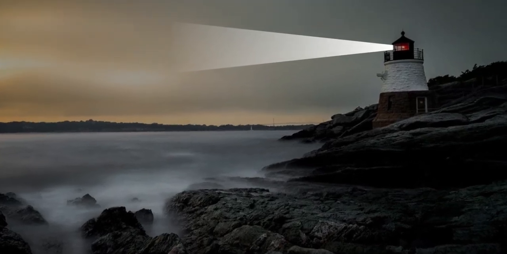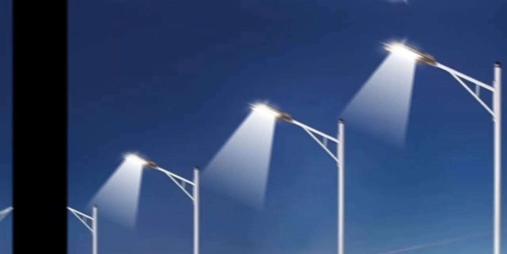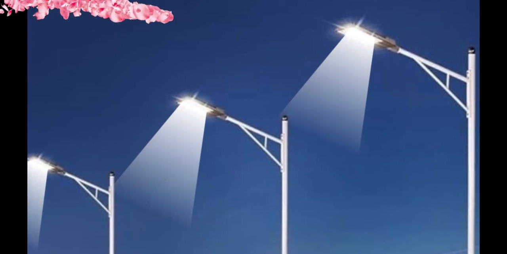In this video, we are going to see how we can add a spotlight on a lighthouse or street light.